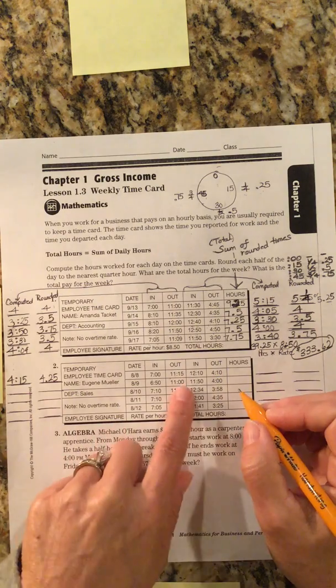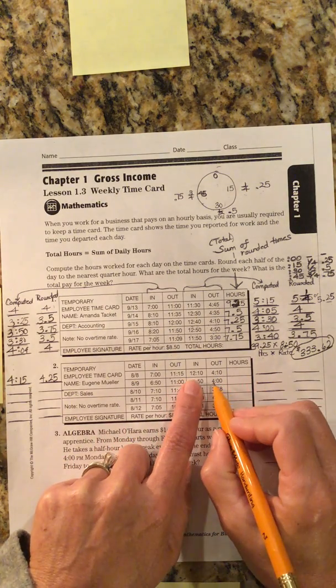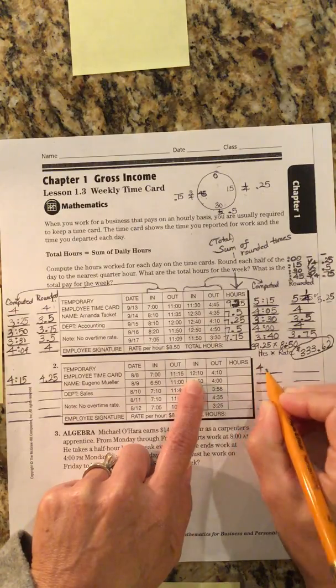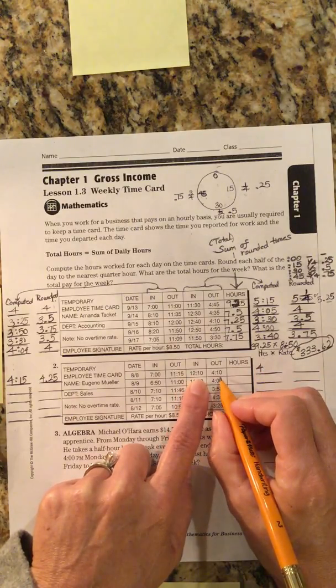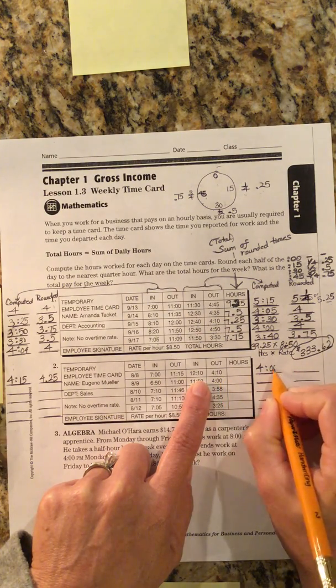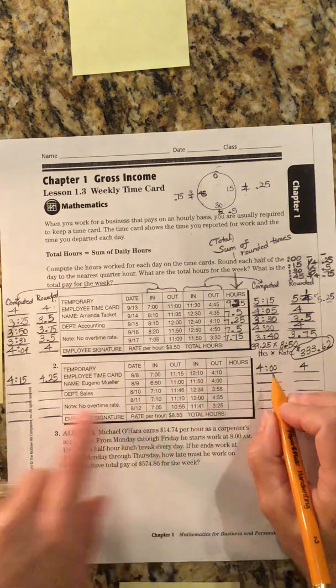All right. In the afternoon that day, they came in at 12, left at 4, so we have 4 hours. Right at the same time, 12:10 to 4:10, so right at 4 hours. So I'm just going to put it here. We have our whole number.